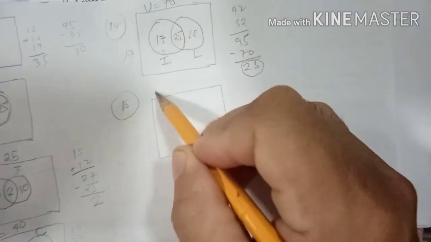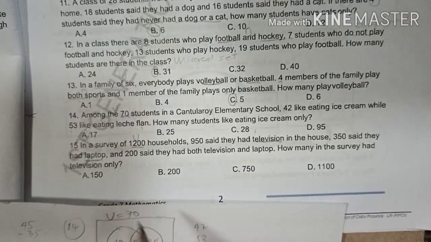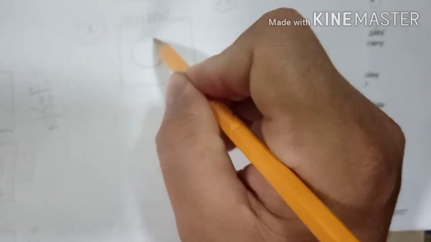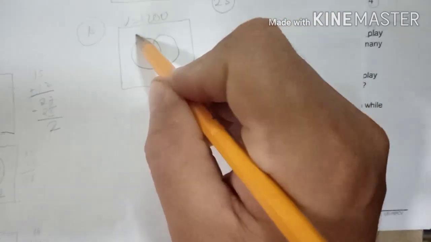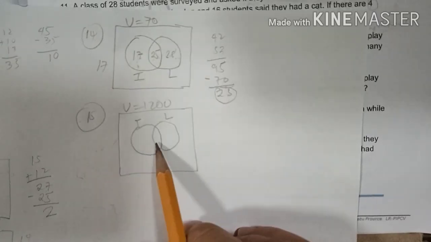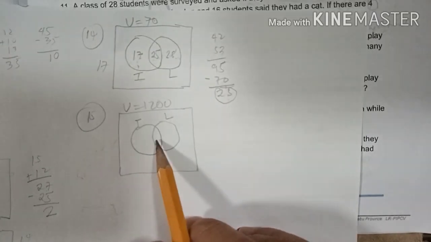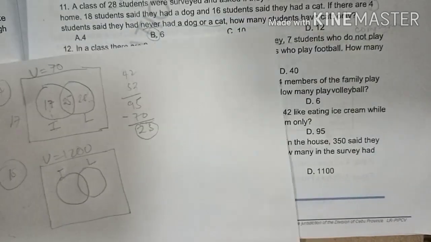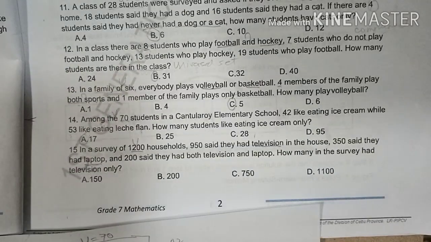So your universal set is 1,200. There are 2 gadgets involved. We have television and laptop. We'll draw 2 circles, television and laptop. Now, is there any information about how many students like both television and laptop? So let's go over the problem.